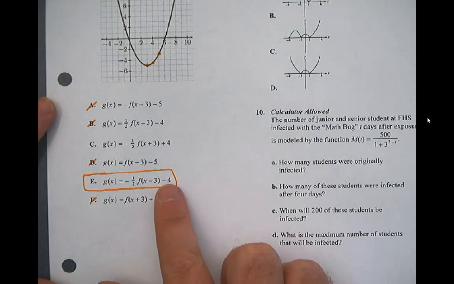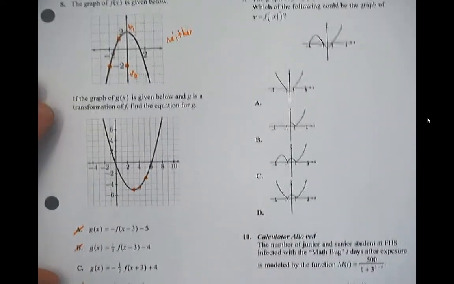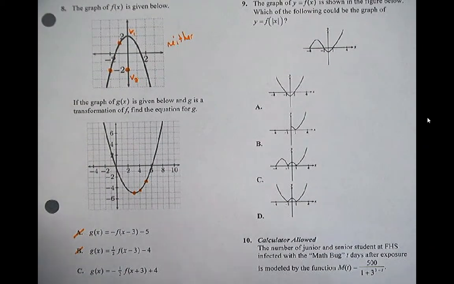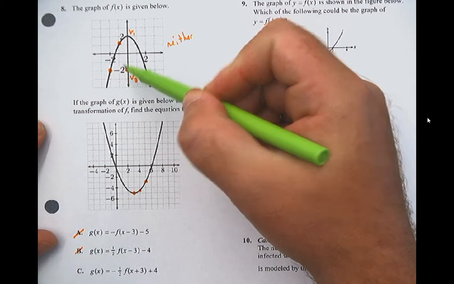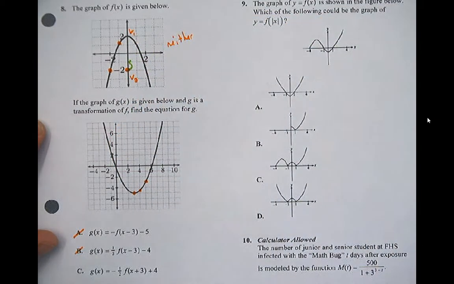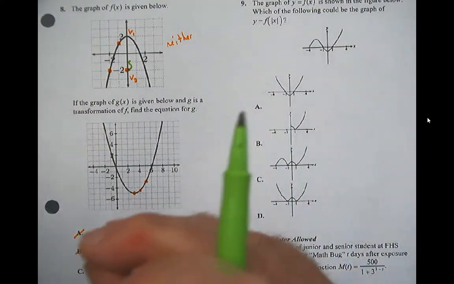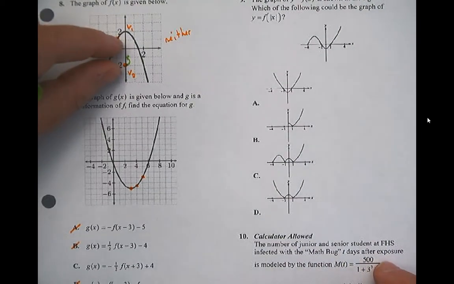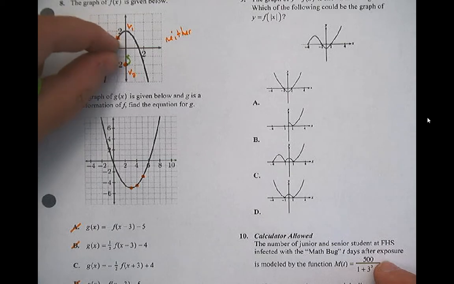Let's talk, though, why is it -4? Where does that come from? This is a scenario where once you reflect it and then we multiply it by 1/2, what's going to happen to that height? It's going to go up one spot. It's going to be half as far away. So that distance between 0 and 2 is going to get halved. So now it's at -1.